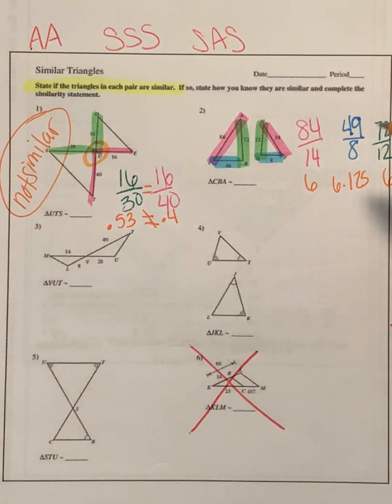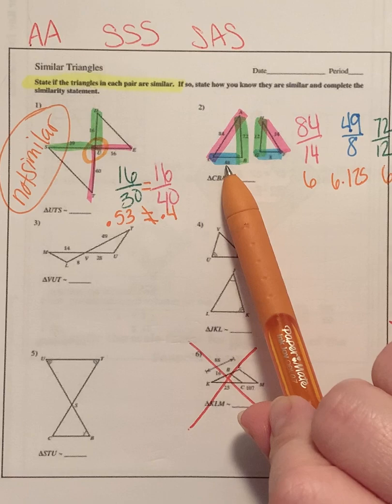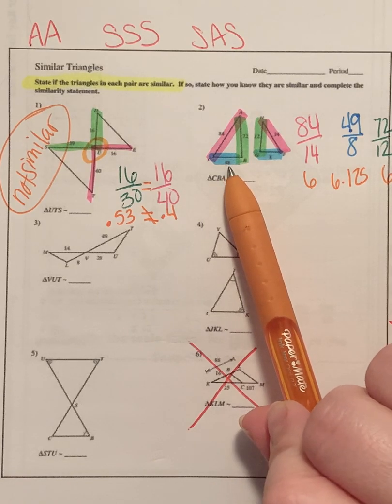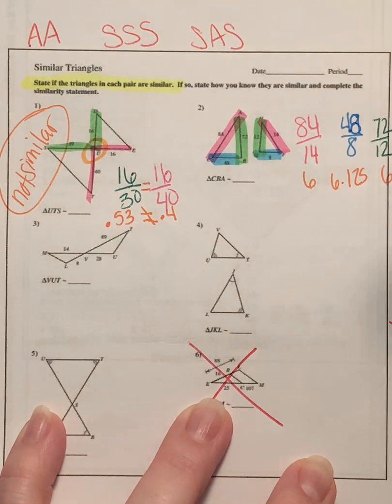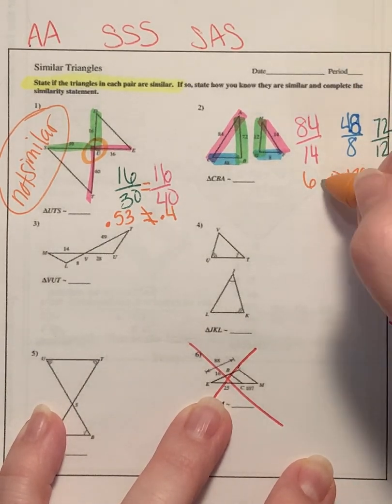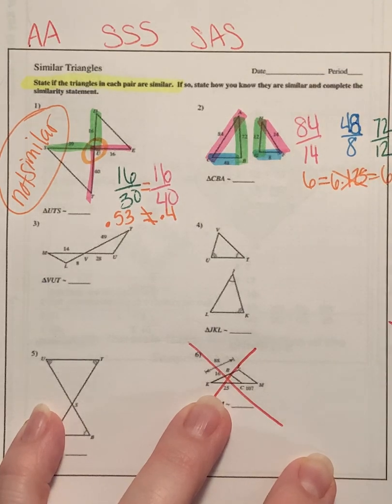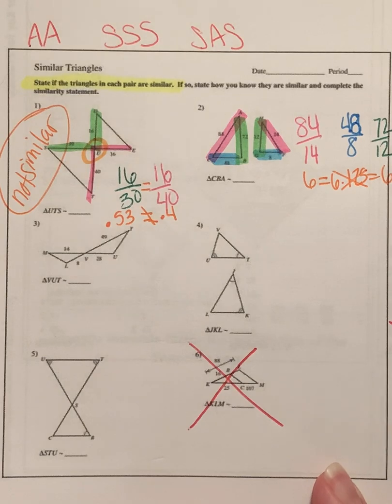So my guess is whatever this number is right here, I got it wrong. It maybe isn't 49. It's probably 48. So let's just fix this to 48, which would then make this 6. So now, does 6 equal 6 equal 6? Yes. So these 2 triangles are similar. And what we're going to do is finish the congruent statement.